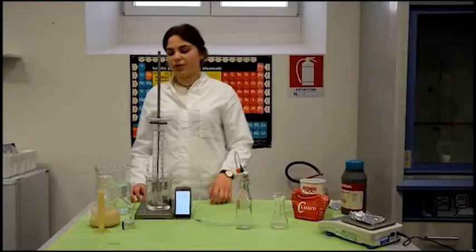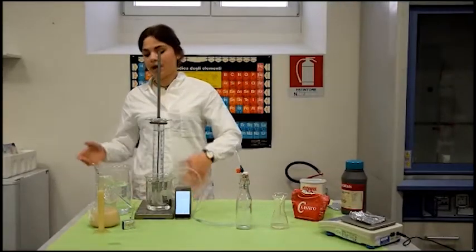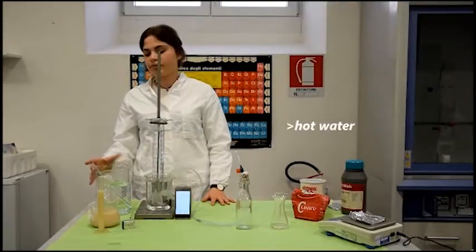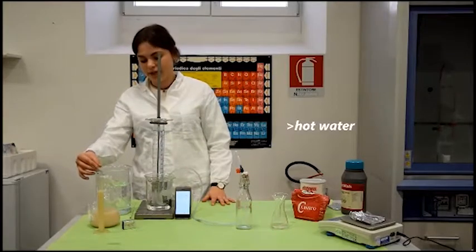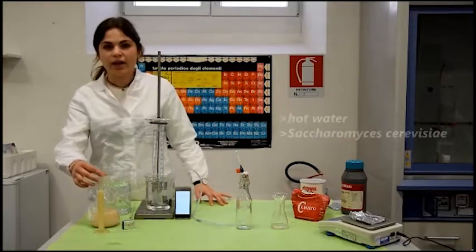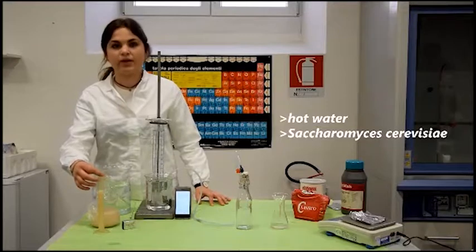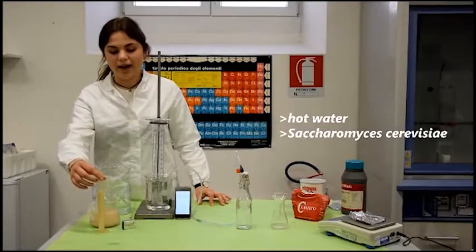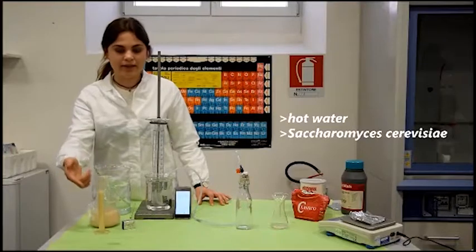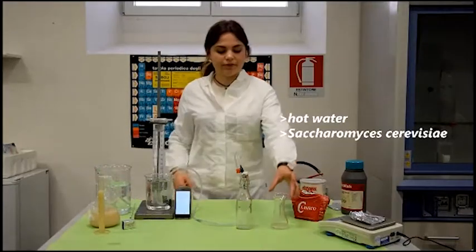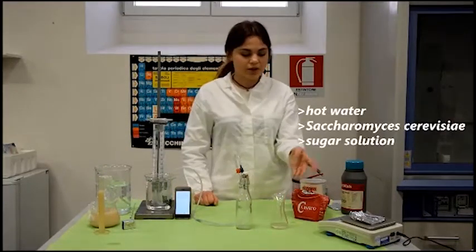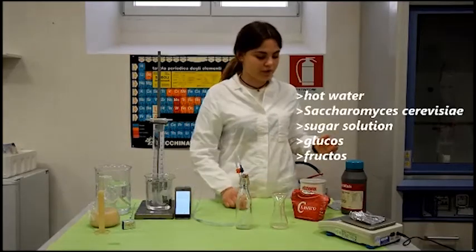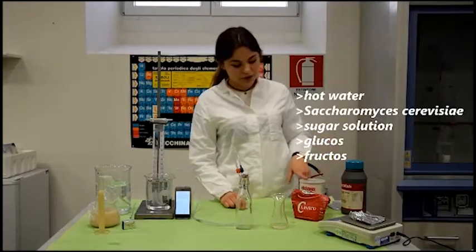The equipment that we are going to use are some hot water at a temperature of 40 degrees, a flask filled with yeast, with 500 milliliters of yeast, a graduated cylinder containing yeast. Then we have a sucrose solution, so we need some sugar or some glucose or some fructose.